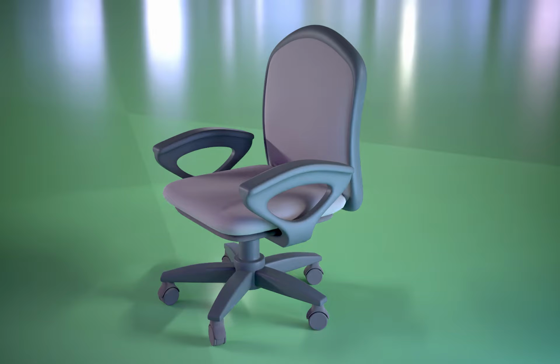In today's class, we are going to create this chair that you can see on the screen. Stay with me until the end so you can understand every step. So without wasting any time, let's dive into this class.